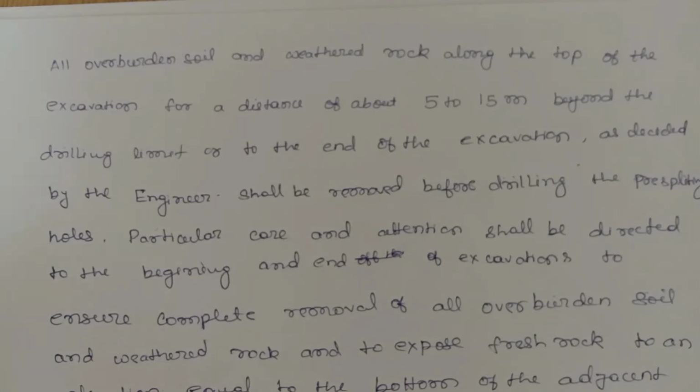All overburden soil and weathered rock along the top of the excavation for a distance of about 5 to 15 meters beyond the drilling limit, or to the end of the excavation, as decided by the engineer, shall be removed before drilling the pre-splitting holes.